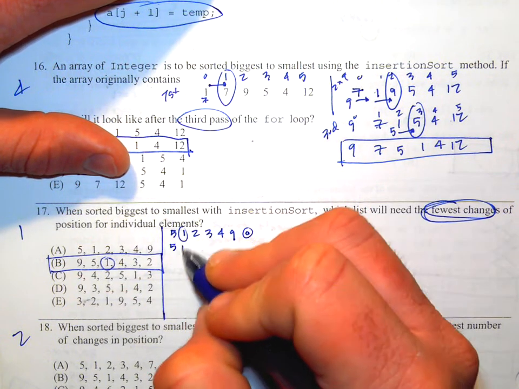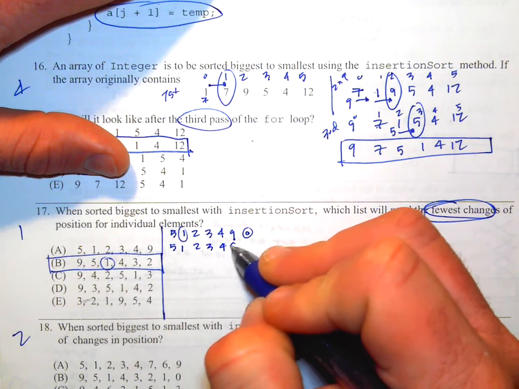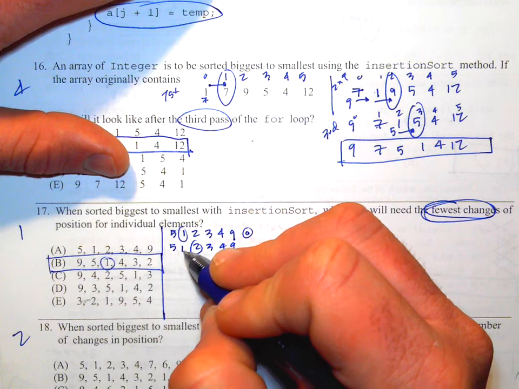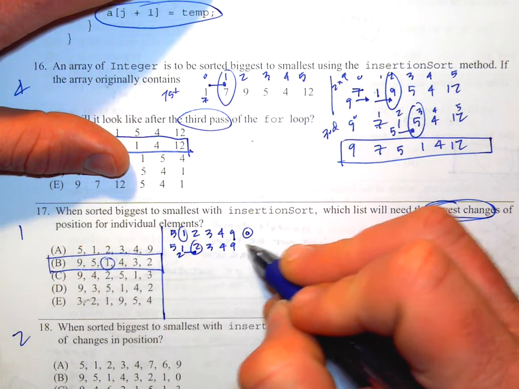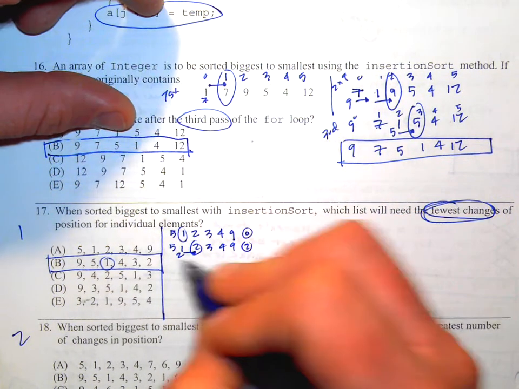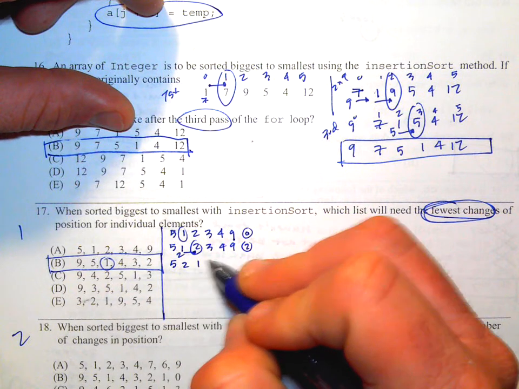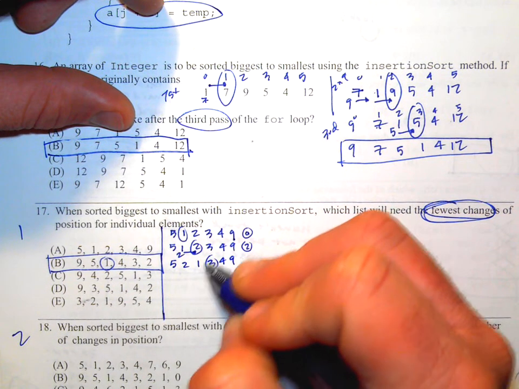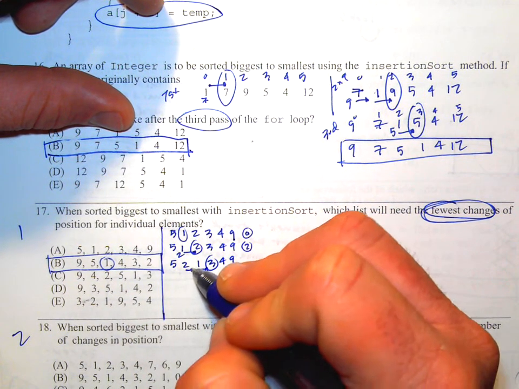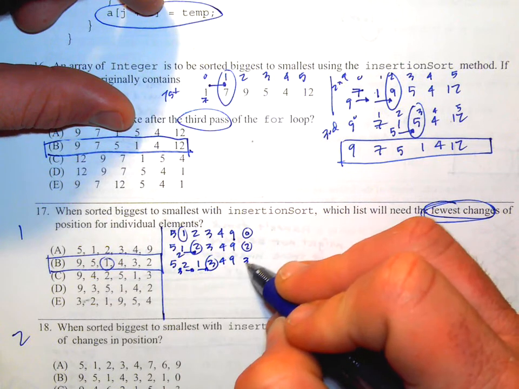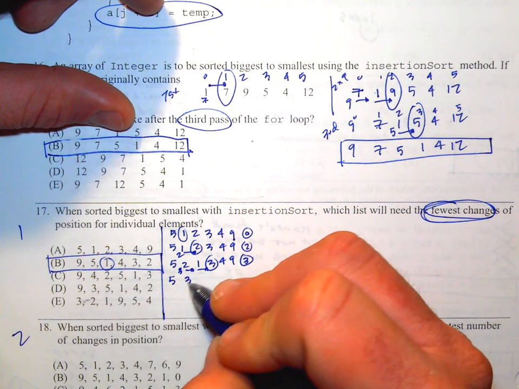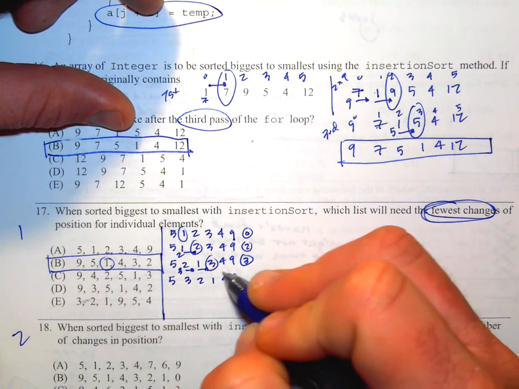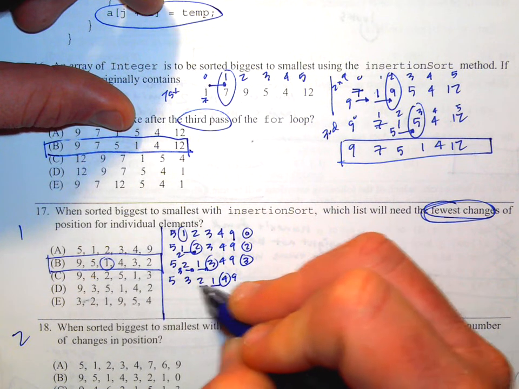And then I go to the next one, and we look here and we say, well, this one has to get scooted down. The 2 goes here. I would consider that 2 changes. So now we have 5, 2, 1, 3, 4, 9. Then we look here and we say, oh, this one has to get moved down. This guy has to get moved down there. So I'd say that's 3 changes. So now we have 5, 3, 2, 1, 4, 9. Now we look at 4 and we say, oh, we got to move this, move this, move this, and put the 4 here.